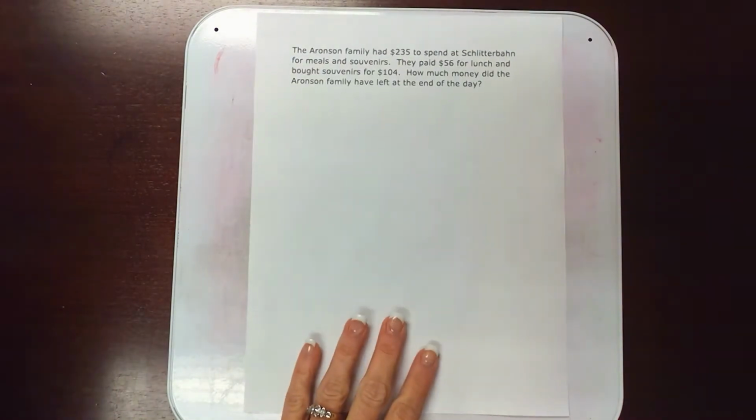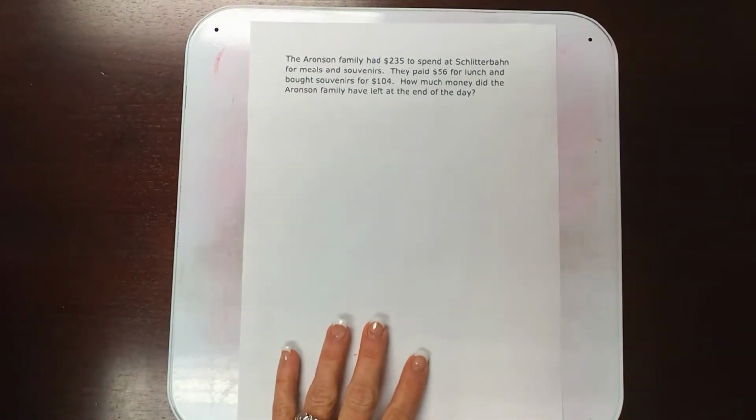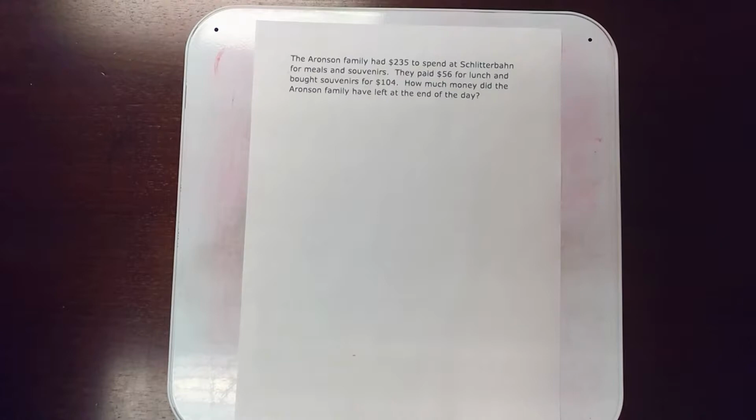let me erase that. Now that we have the QDPAC talk out of the way, let's do a problem. All right, so this problem says the Aronson family had $235 to spend at Schlitterbahn for meals and souvenirs. They paid $56 for lunch and bought souvenirs for $104. How much money did the Aronson family have left at the end of the day?